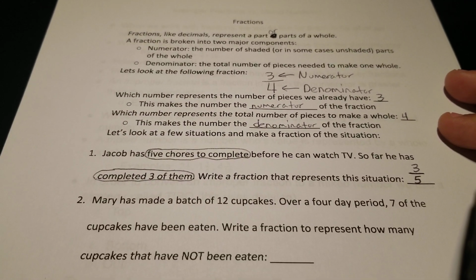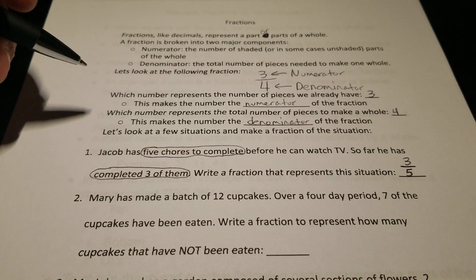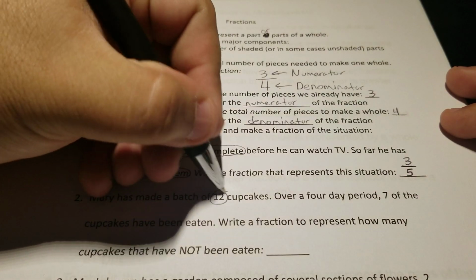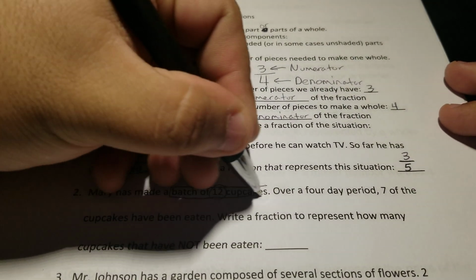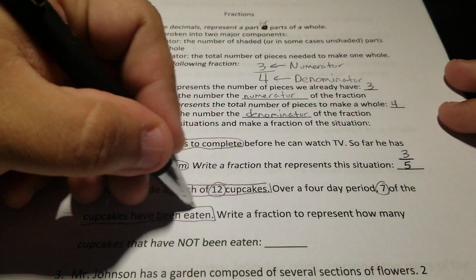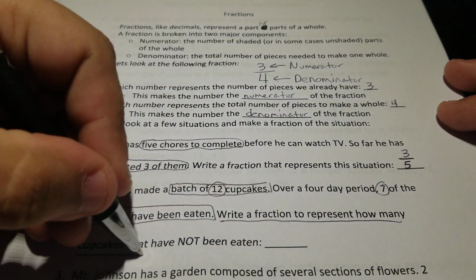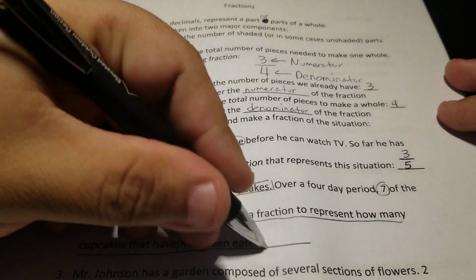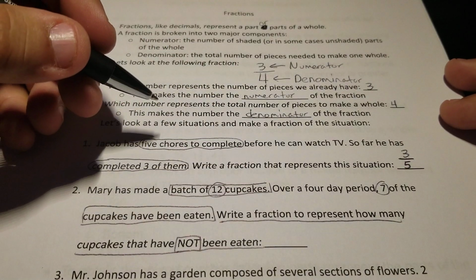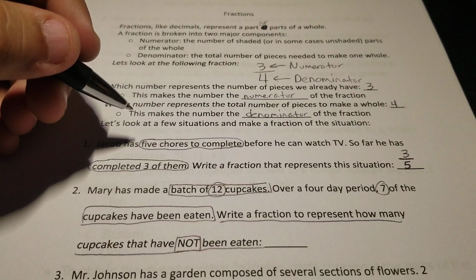Now, here's where it kind of comes in between. There's a little bit of a curveball in number 2. Mary has made a batch of 12 cupcakes. Over a 4-day period, 7 of the cupcakes have been eaten. Write a fraction to represent how many cupcakes have not been eaten. Well, there's a batch of 12 of them. 7 have been eaten. So that means 7/12 of the cupcakes have been eaten.